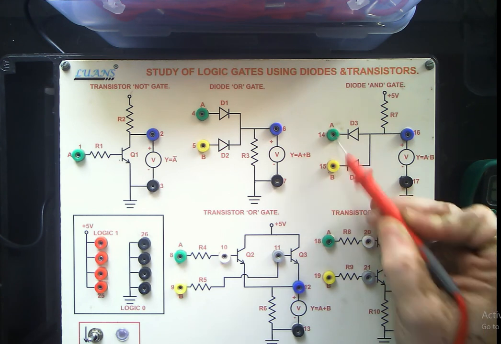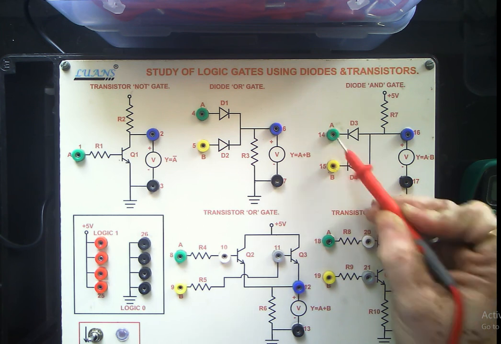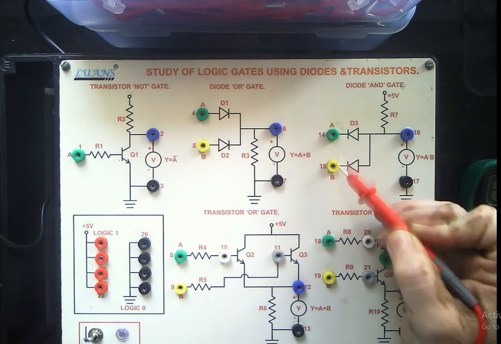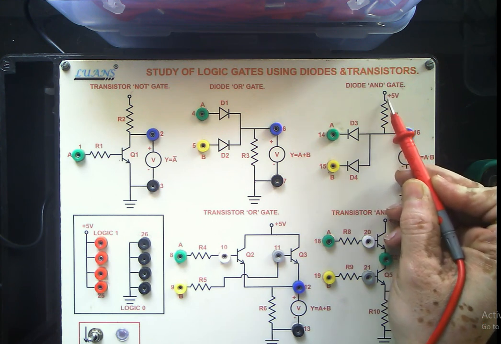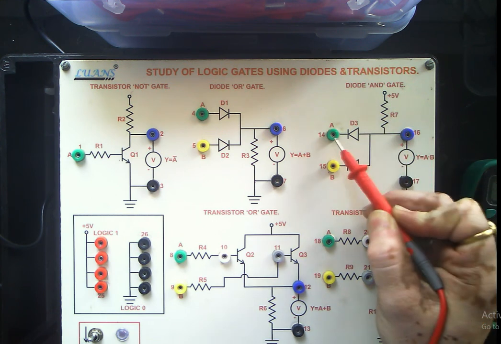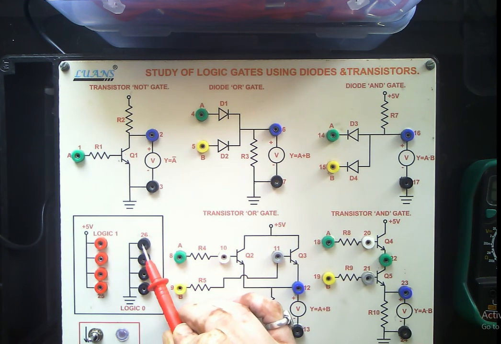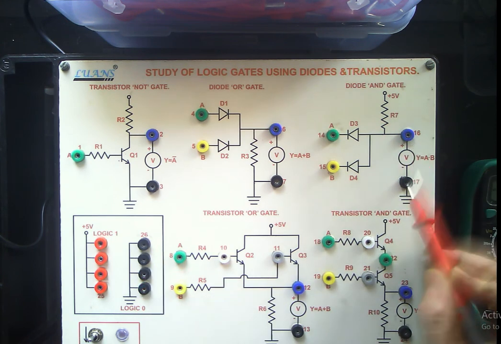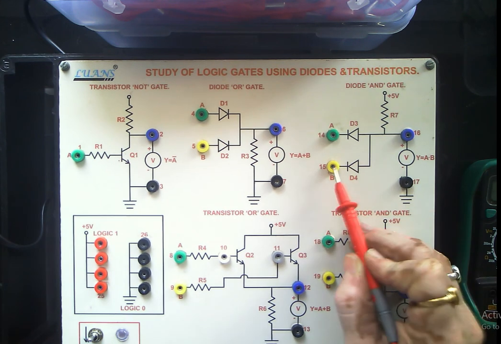Whenever we are making both of the inputs low, under such condition you can find that since both of them are low, all the current that is supplied from this point is passing through the diode to this point to ground. Therefore we are getting no output voltage when both the inputs are at low condition.